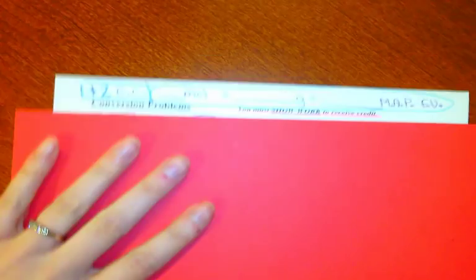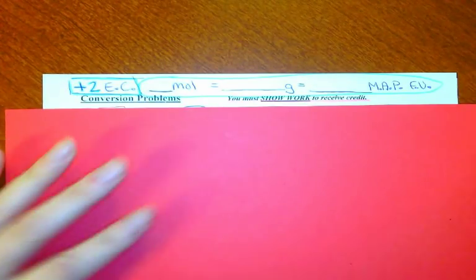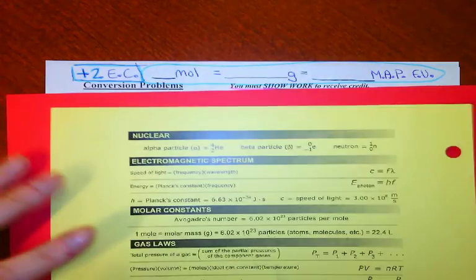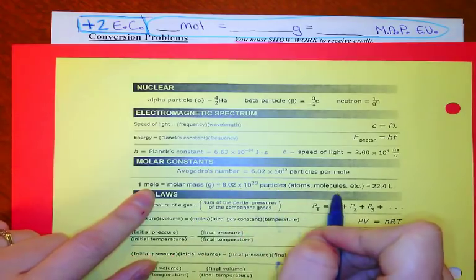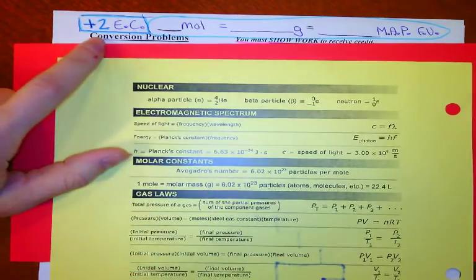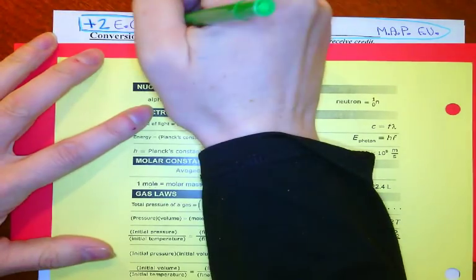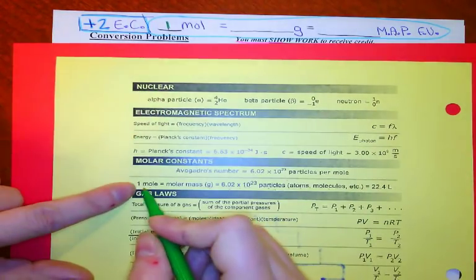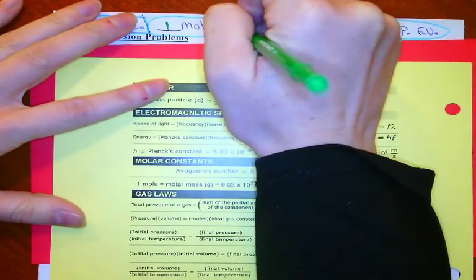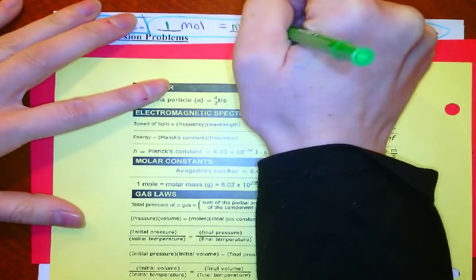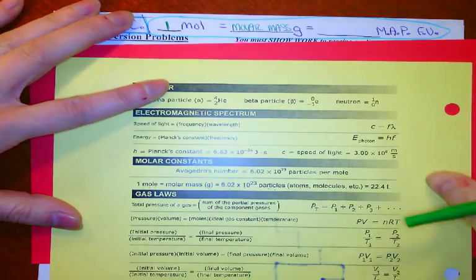Okay. Let's get into some conversions, and I'm offering some more extra credit on this page. Okay, in order to do any kind of conversions, we need our conversion factors. So on the back of your periodic table, you have these conversion factors where it says mole equals grams equals map for you. Okay, so I want you guys to go ahead and put +2 extra credit, and then fill this in. 1 goes in front of mole for our conversion factor. It's what my periodic table says. It equals in front of grams. I'm going to have you write molar mass. So that changes based on what my compound is.